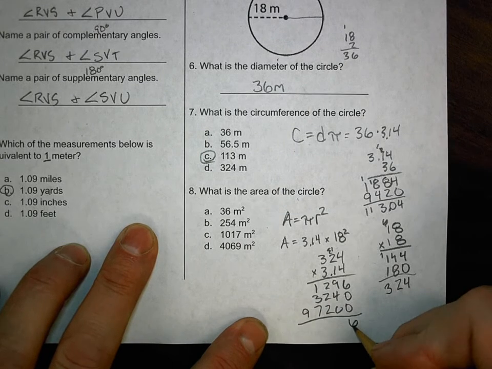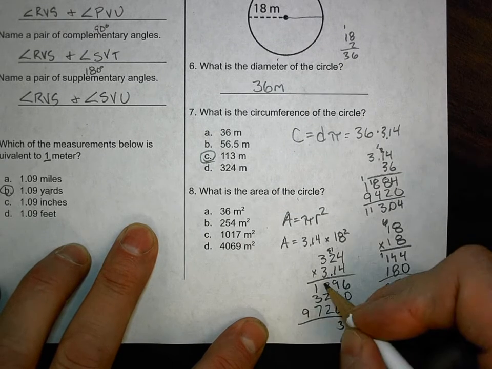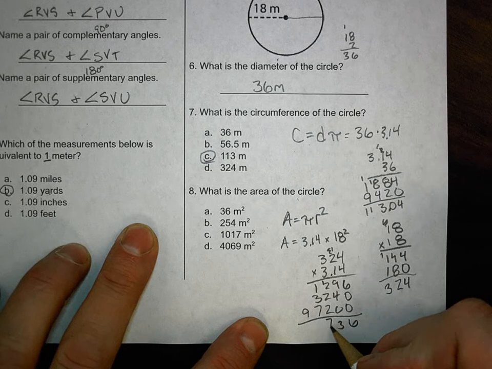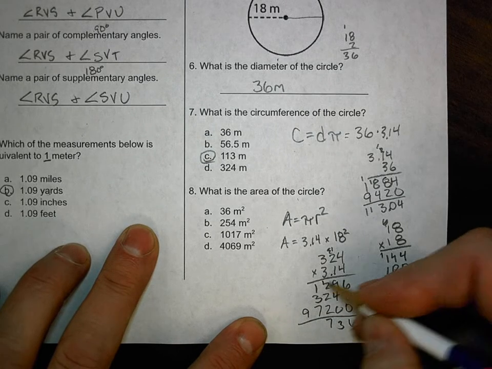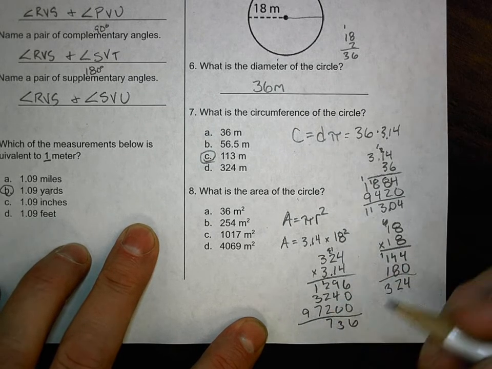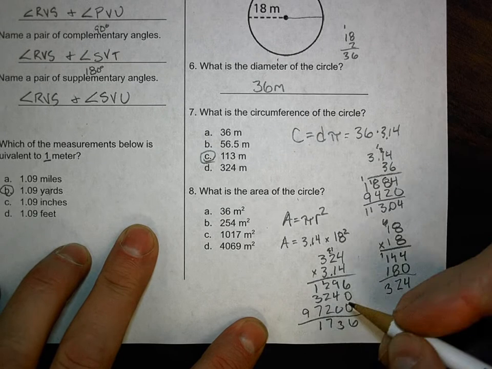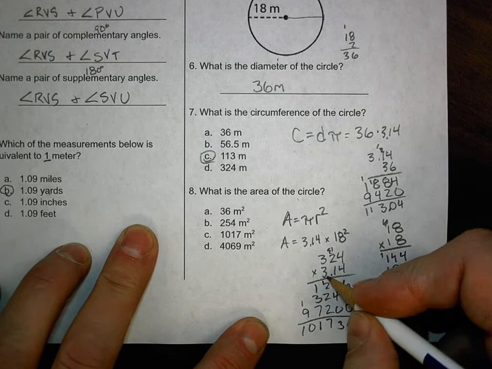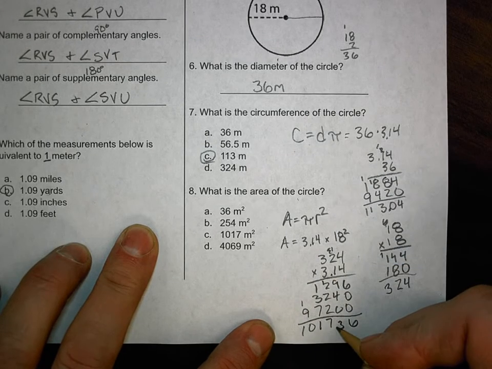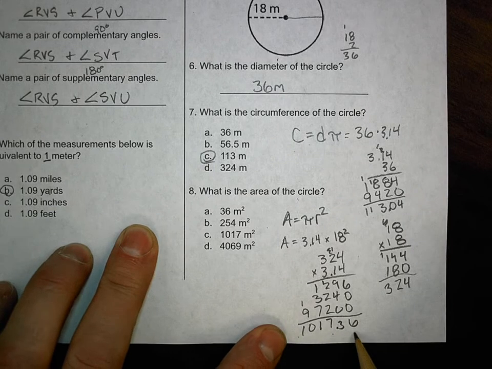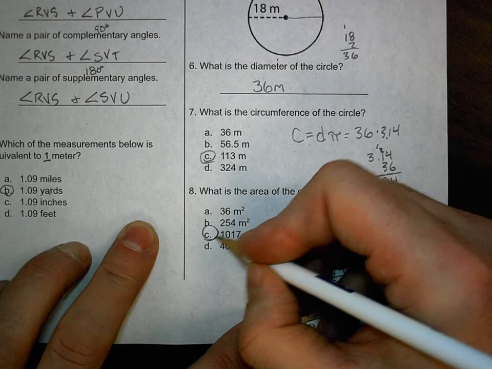Add it all up. 6. 13, carry the 1. 6, 7. Oops, sorry, I lost my 11. Carry the 1. We got 2 decimal places here. So we got 117.36, which happens to match perfectly with answer C.